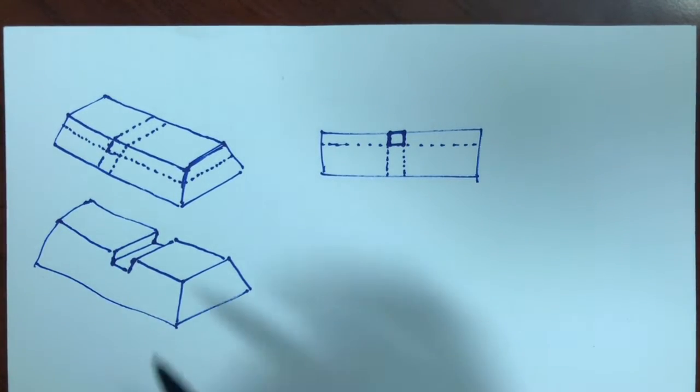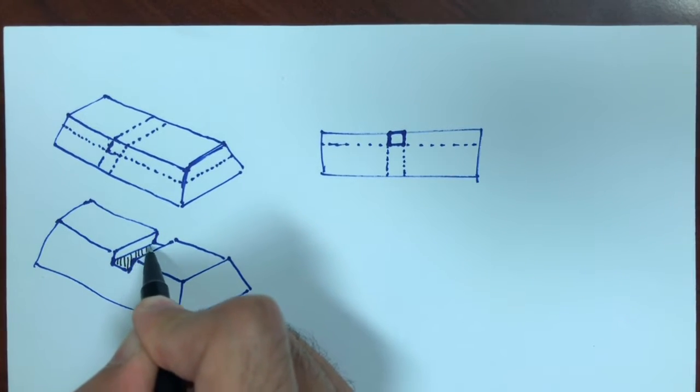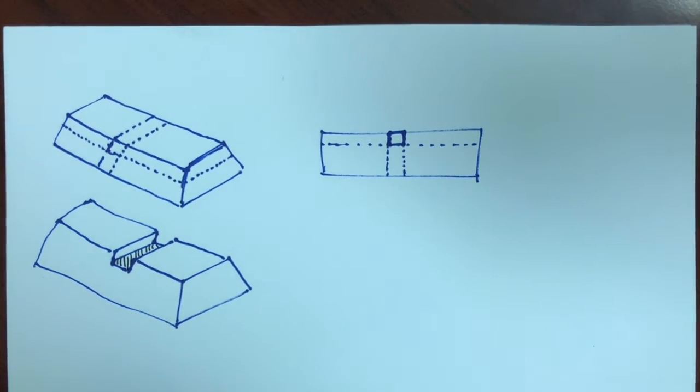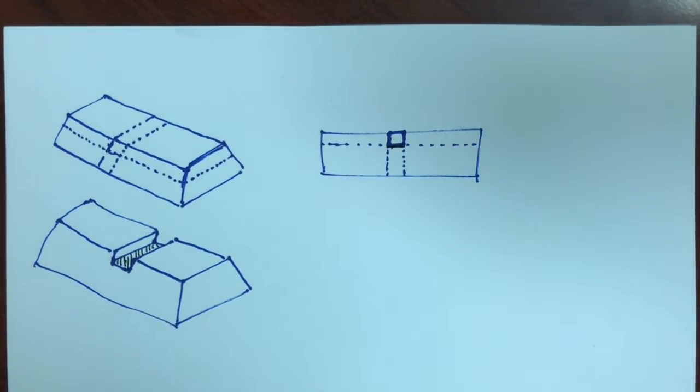And so the shearing force is going to be due to the force that affects this shaded area. Okay, so that area would just be this if I'm looking at it from the side.